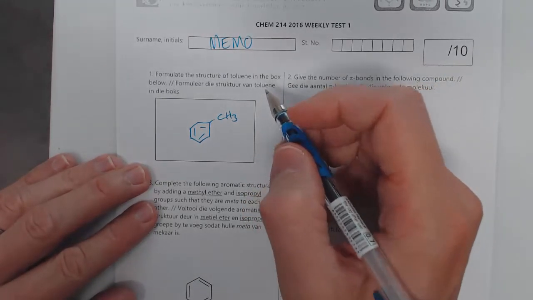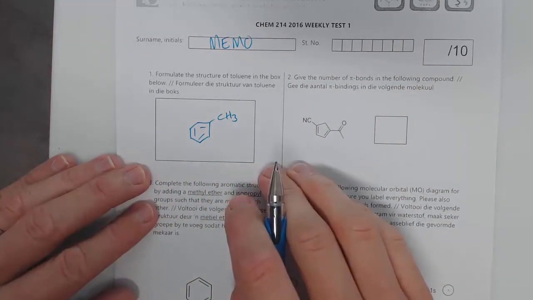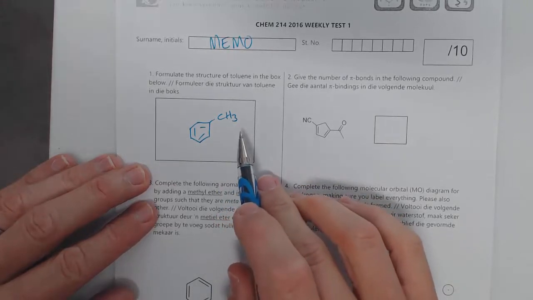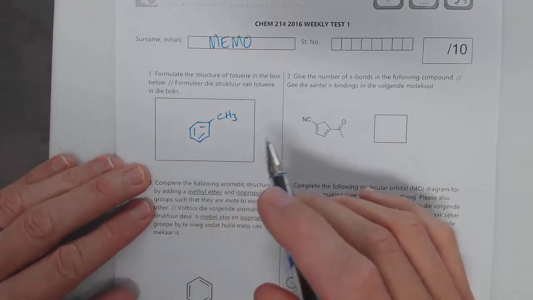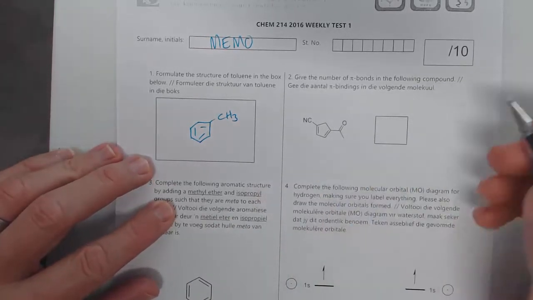I know it's not great having to learn a whole lot of things, but every chemist or any person who's done a chemistry course will know exactly what toluene looks like, and acetone, and things like THF. So you do need to learn them, unfortunately.